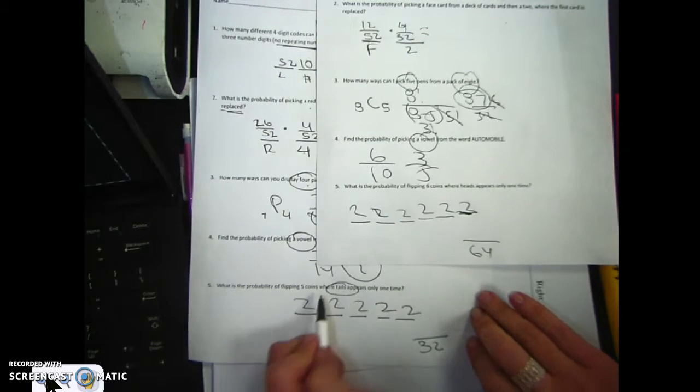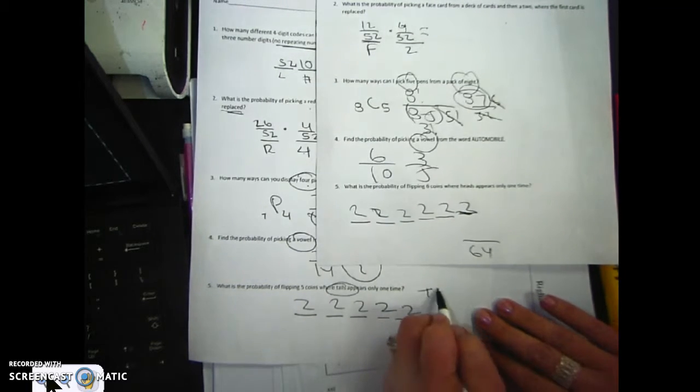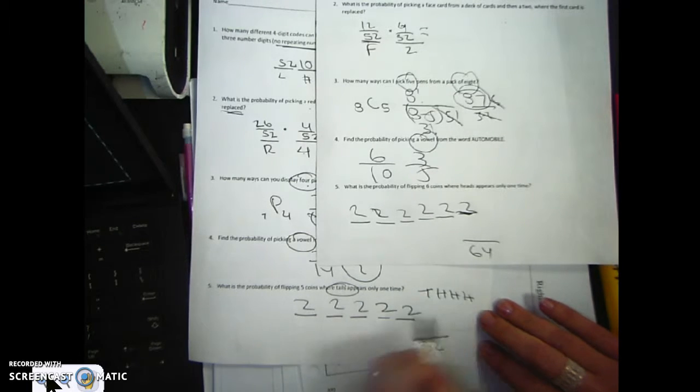This is tails appears 1 time. So tails, heads, heads, heads, heads. So it could be second, it could be third, it could be fourth, it could be fifth. That's 5 out of 32. This one appears heads, so it could be the first, the second, the third, the fourth, the fifth, the sixth. And 6 out of 64 is 3 out of 32.